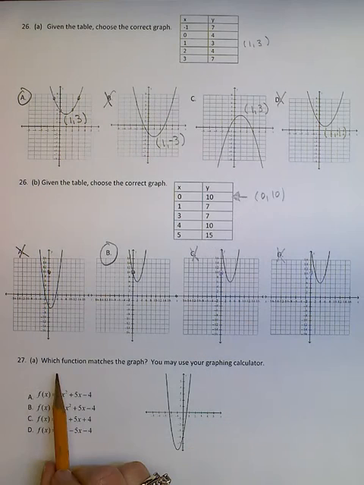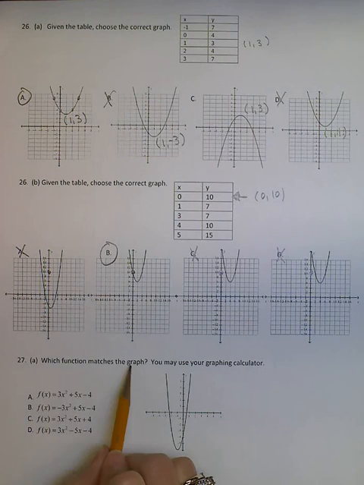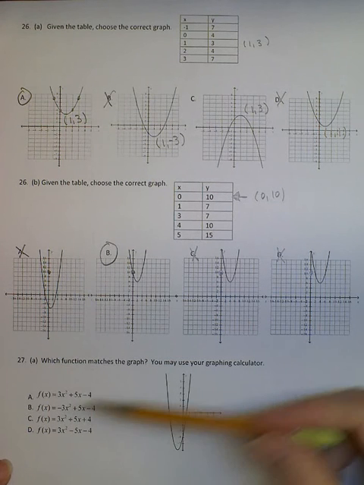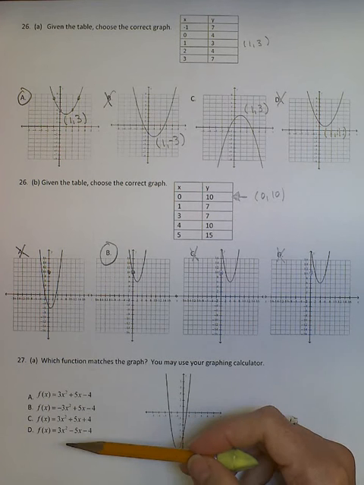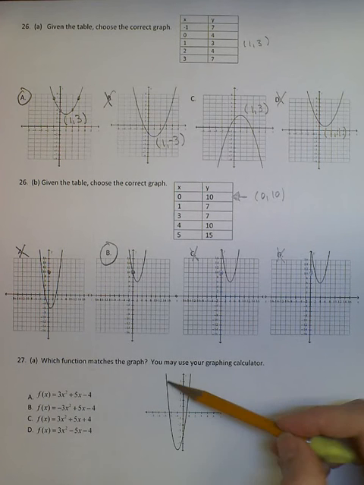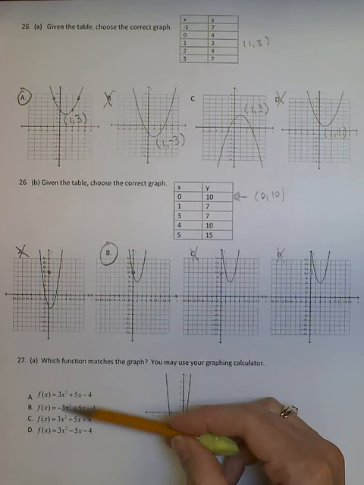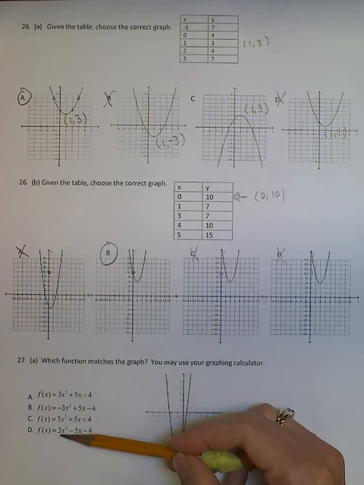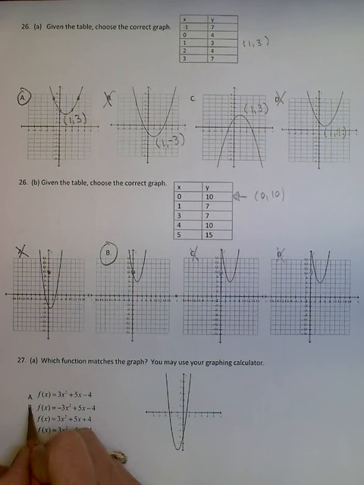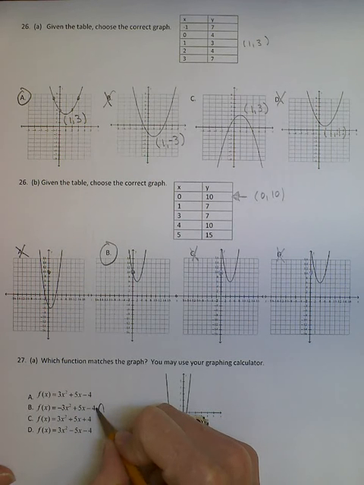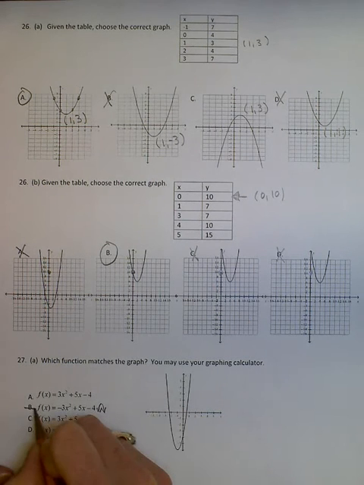27A says which function matches the graph. You may use your graphing calculator. Before taking out our calculator, if we just look at the equation that we're given, we know that because the parabola opens up, our equation has to have a positive leading coefficient. Answer choice B has a negative leading coefficient, which would produce a parabola that opens down. So we can eliminate answer choice B.